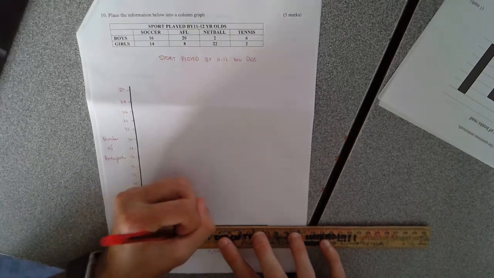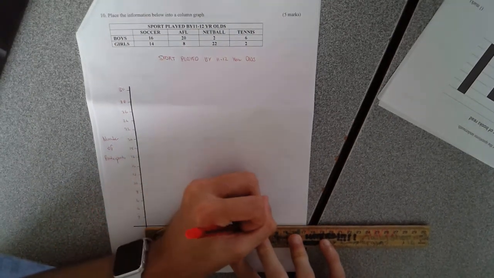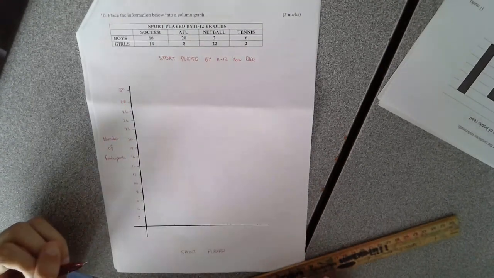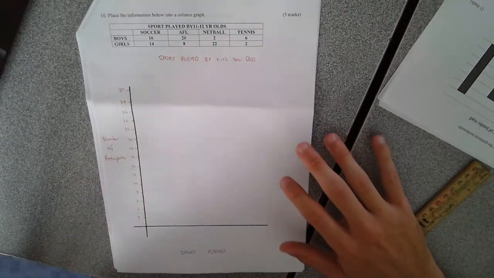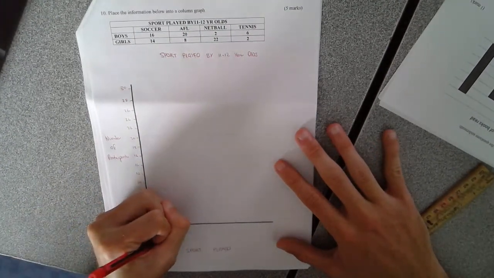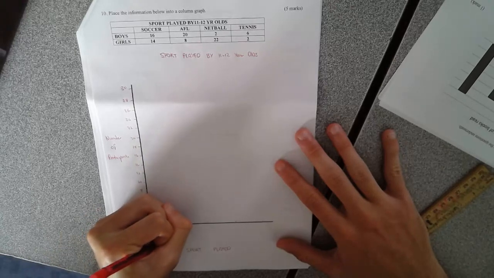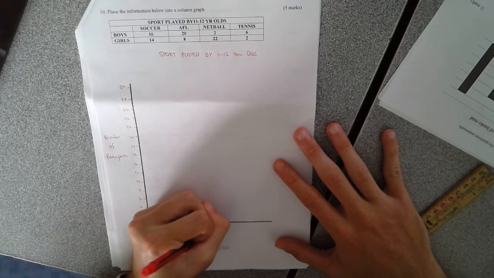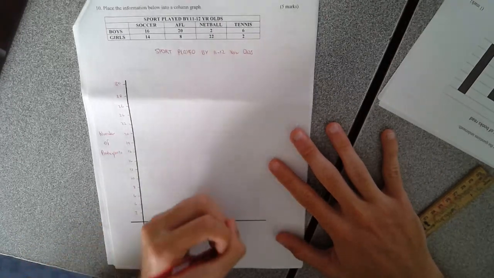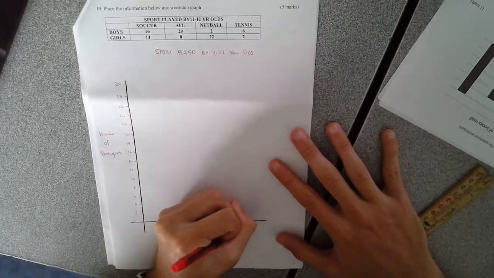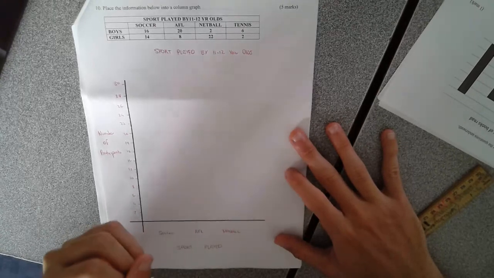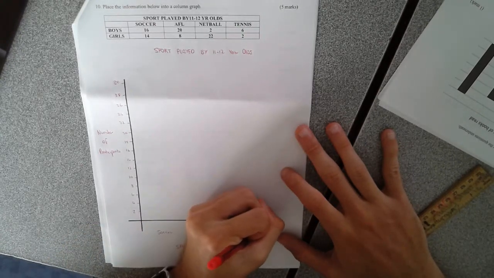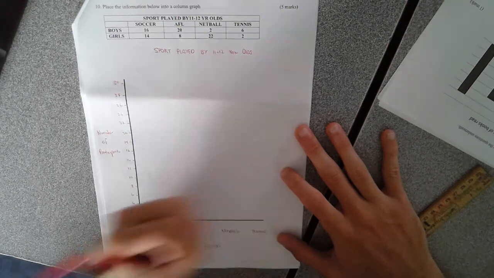So 3, 6, 9, and 12. Go about that. All right, we'll call the first one here soccer. Give a bit of room. So I've got soccer, Aussie rules, netball, and tennis.